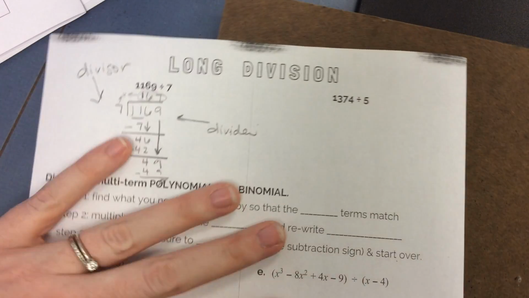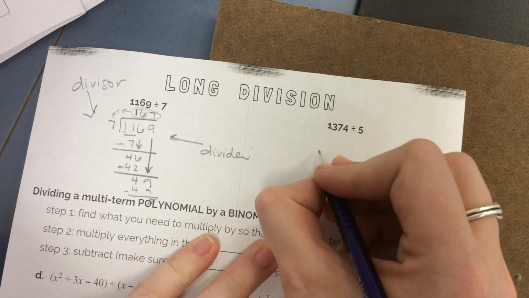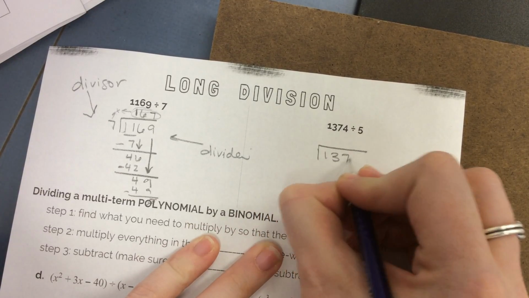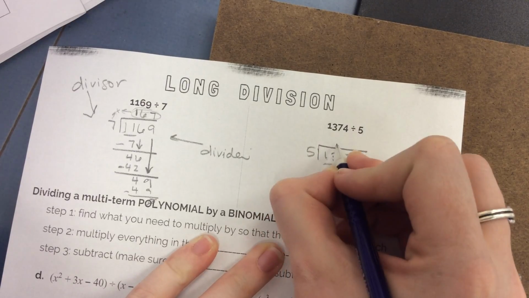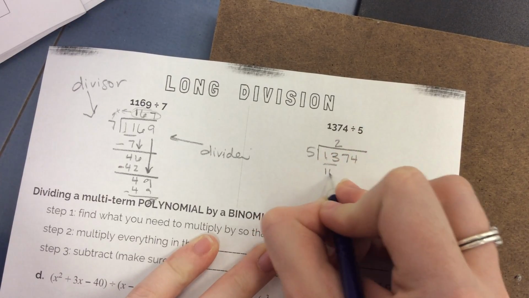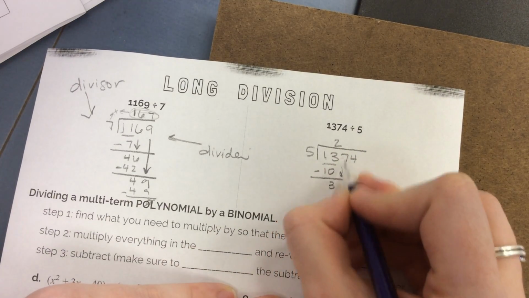Let's try another one, and I'll show you what I want you to do with your remainder here. We're going to divide 1,374 by 5. 5 doesn't go into 1, so we look at 13. 5 goes into 13 2 times. 5 times 2 is 10. We're going to subtract. You get 3 when you subtract. You bring down the 7.